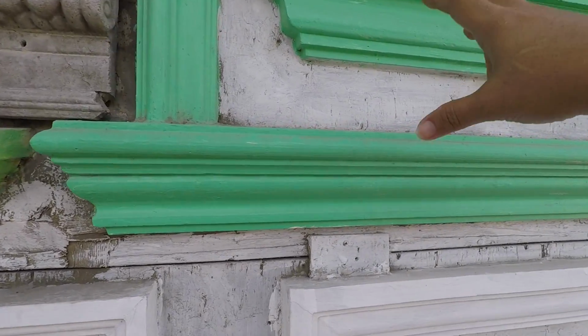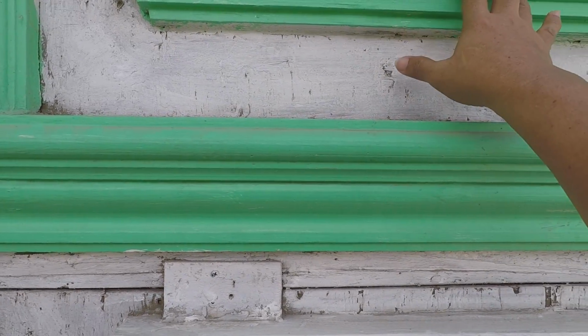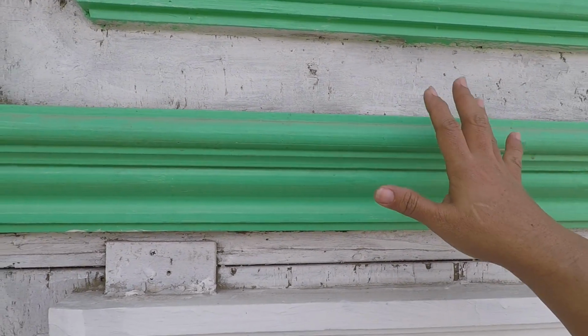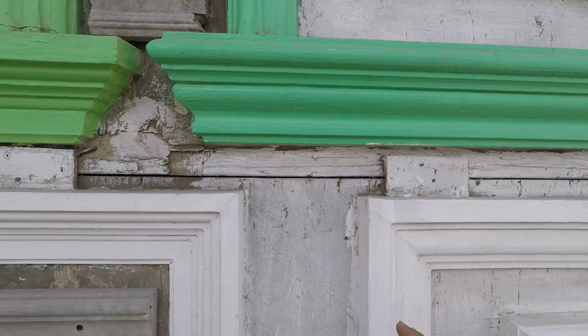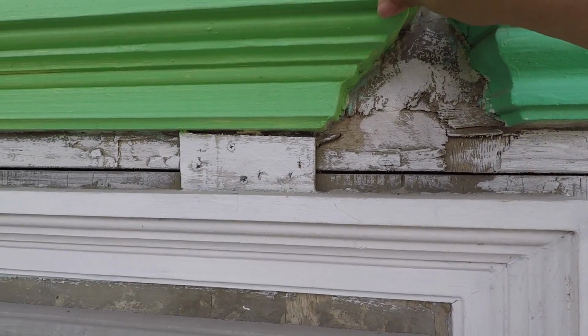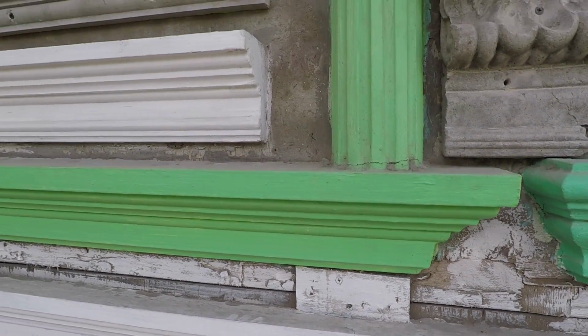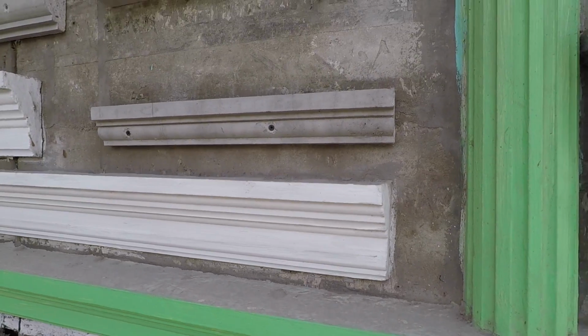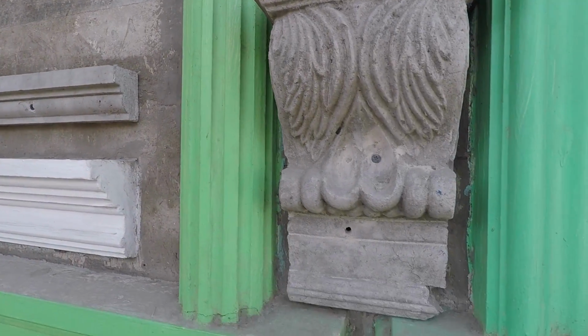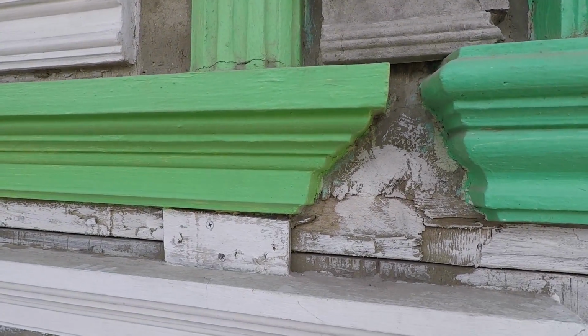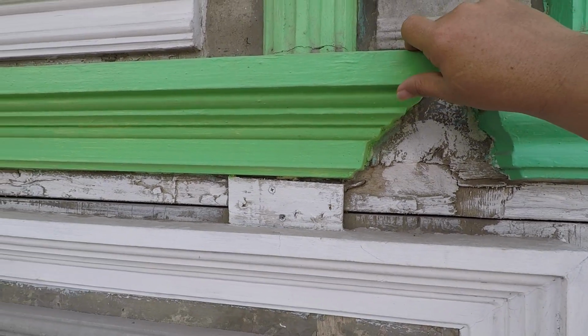How much is this, ma'am? 200 per meter. This is made of concrete, with no rebar inside. So these are the different designs. They are cement moldings.